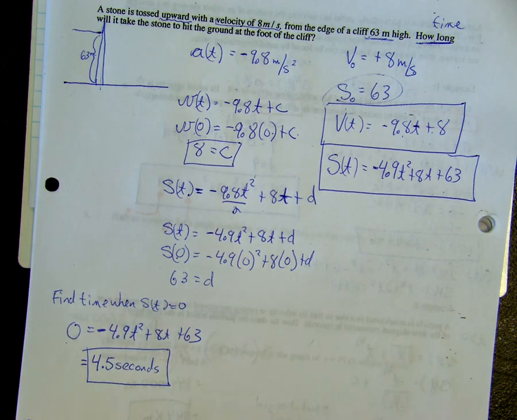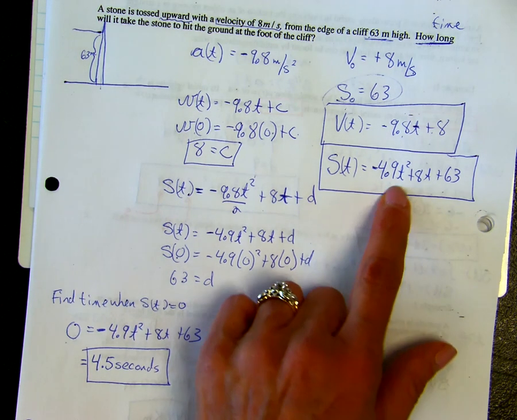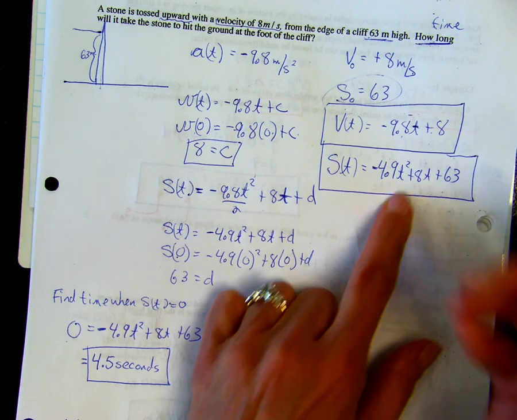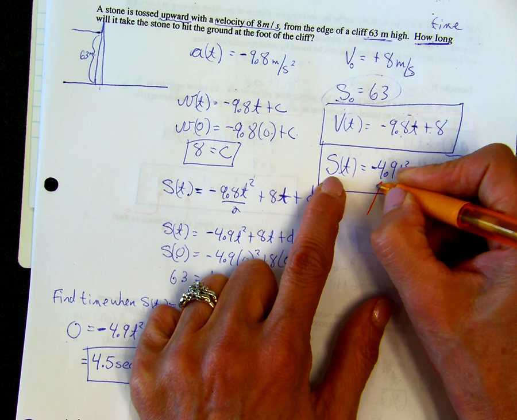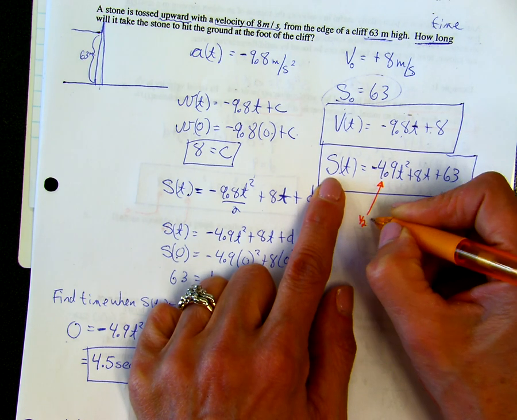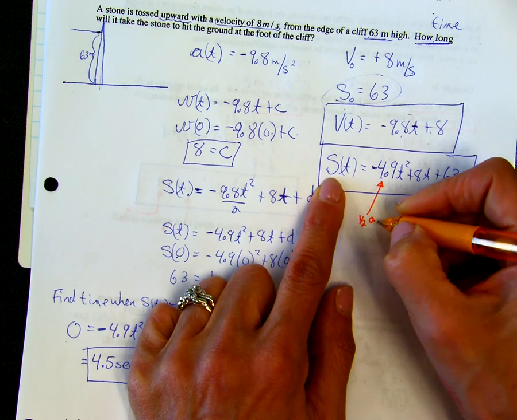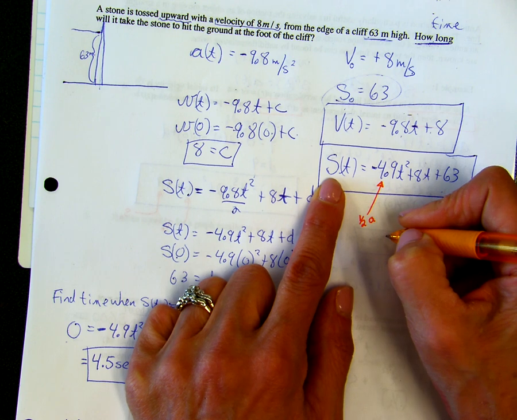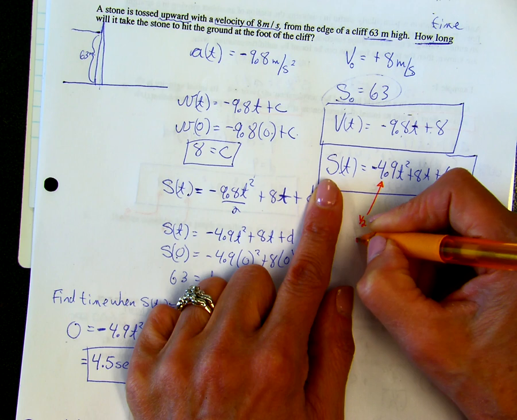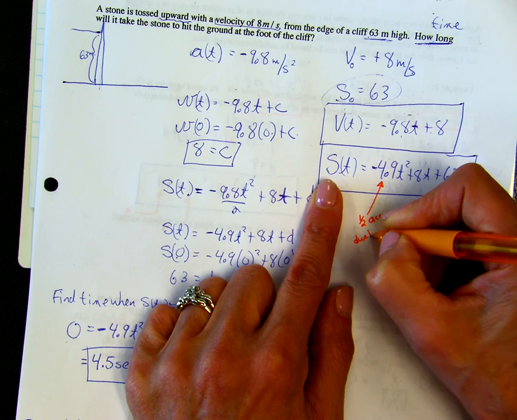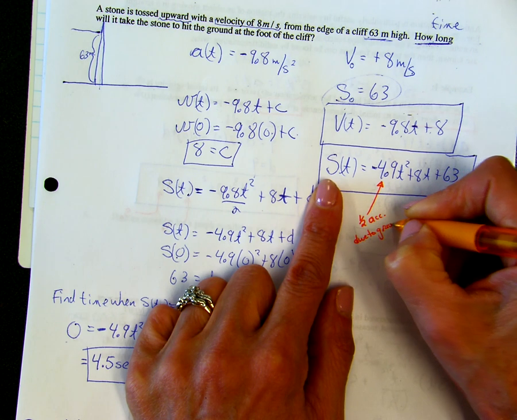Okay, so let's just summarize and look at how simple this equation is to come up with. A position function is going to be 1/2 the acceleration due to gravity times t squared, plus v0 t, plus s0.